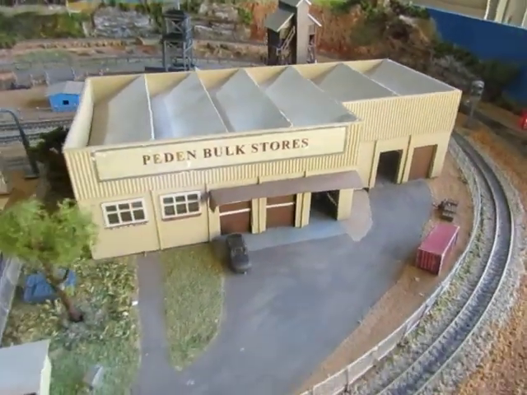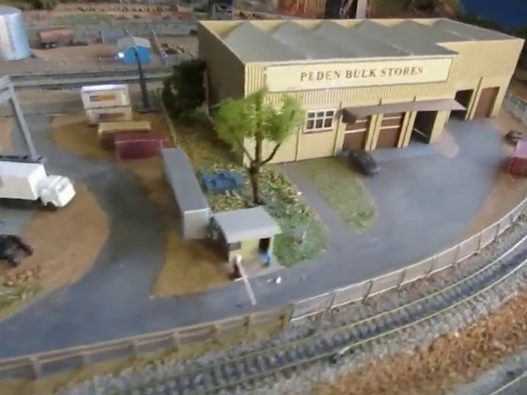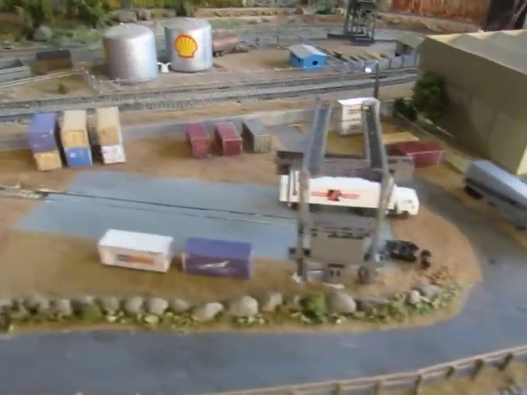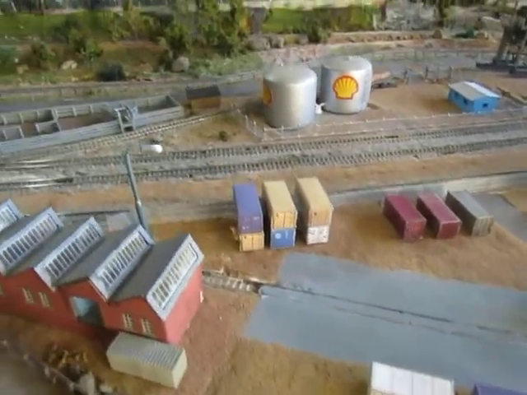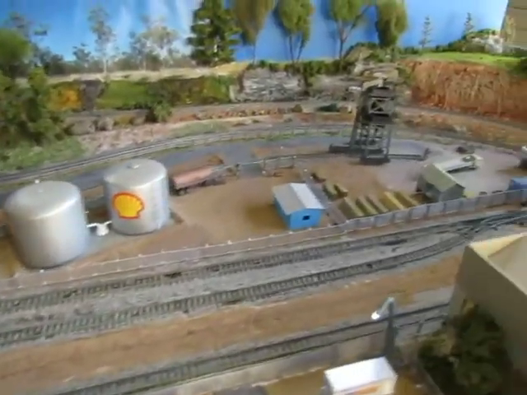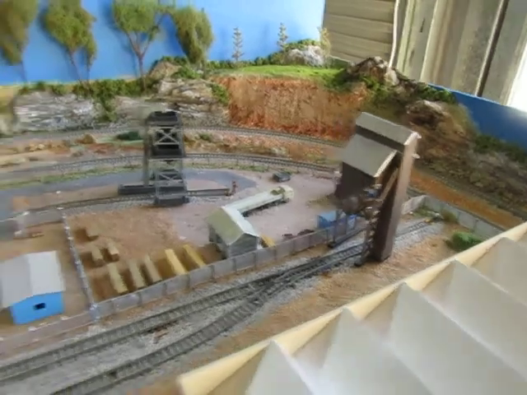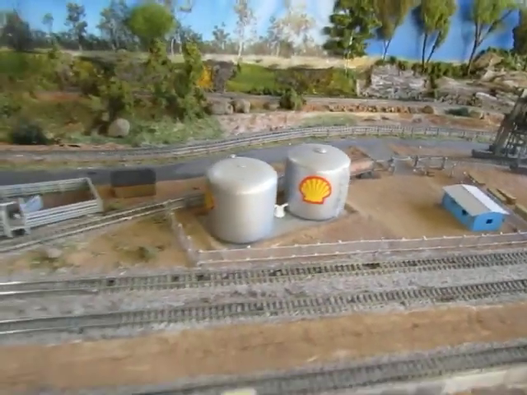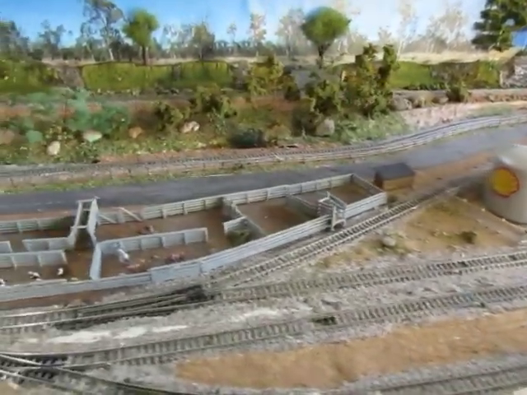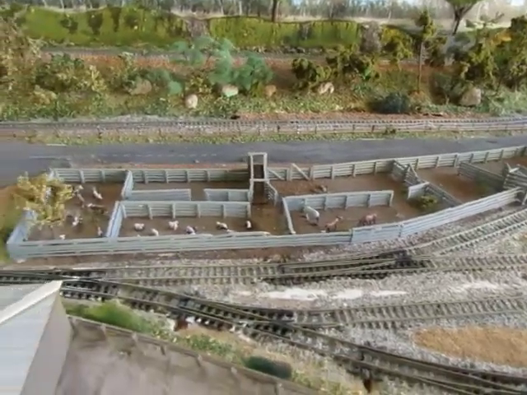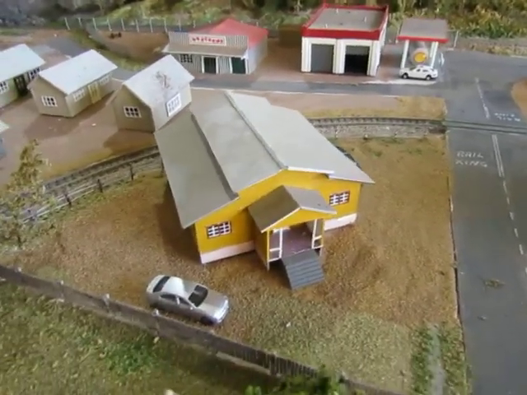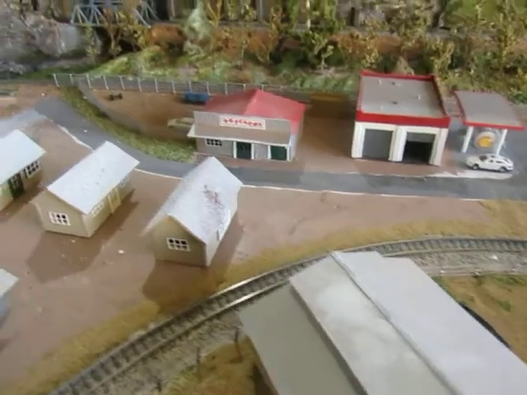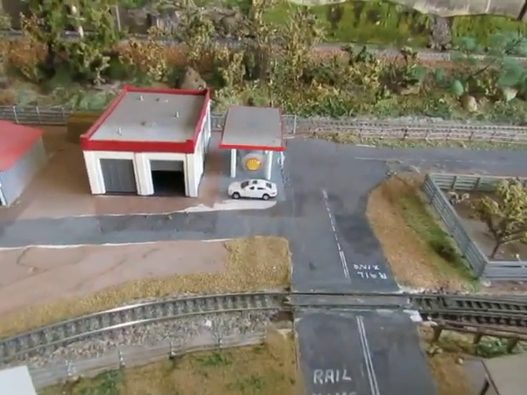That's a warehouse. This is the freight area, containers. And then there's some service areas over there. Cattle yard, sheep as well. We've got the little town hall here. Wreckers, Shell service station.